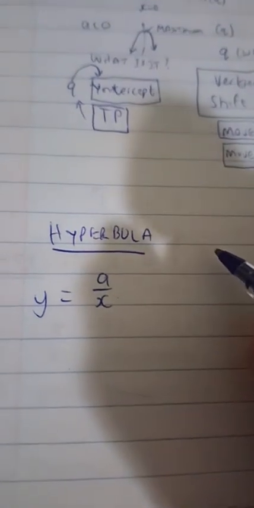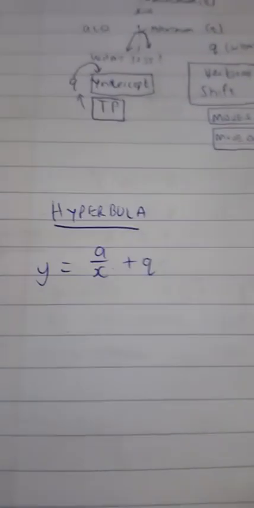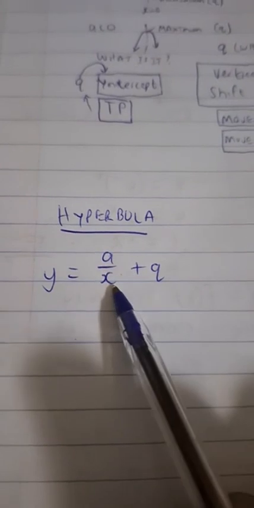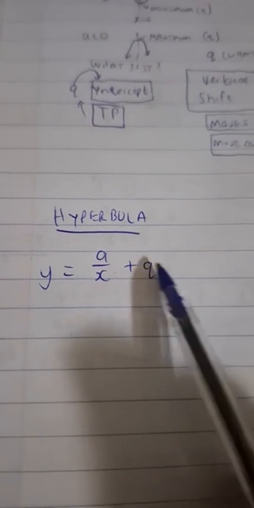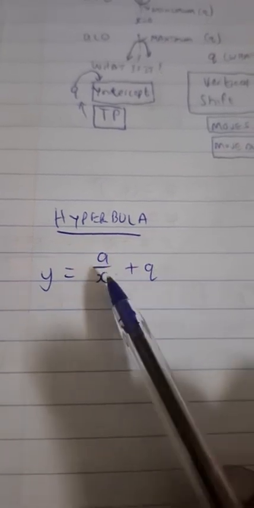We already kind of alluded to the hyperbola, but let's look at it. What is the form of the hyperbola function? The form is y is equal to a over x plus q. I repeat, y is equal to a over x plus q.